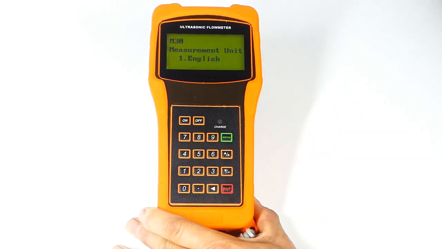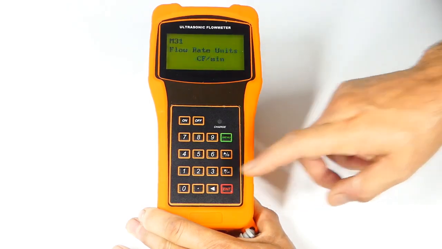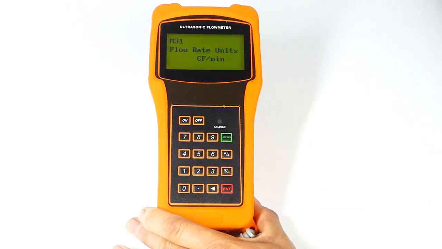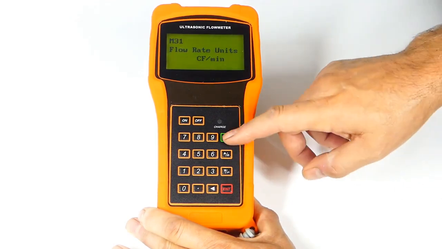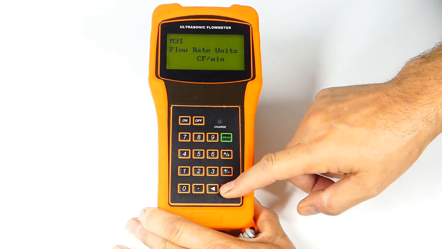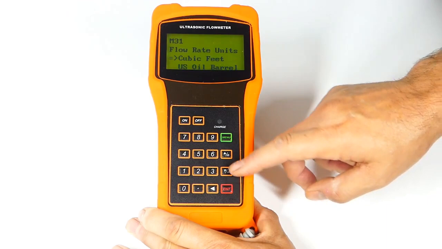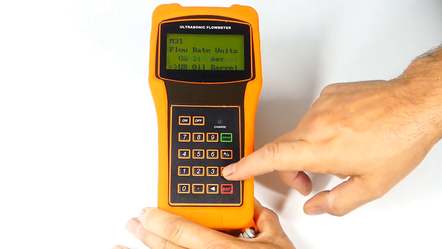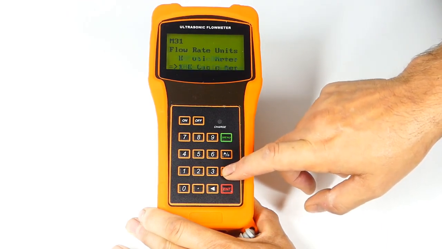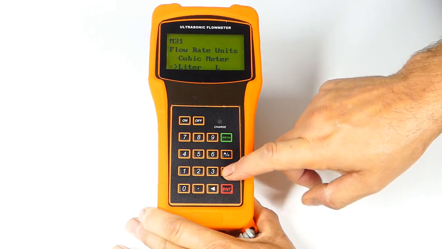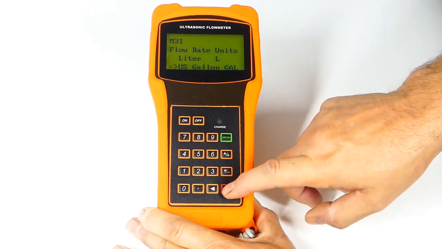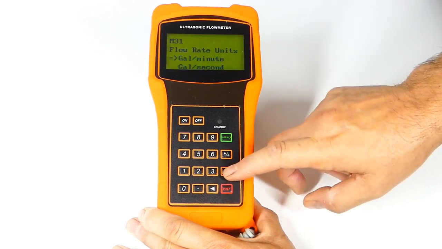Now, I could hit the menu button and then 31 to go to the next menu item, but I'm going to use the down arrow key. Here it's set up for cubic feet per minute, and I'm going to change it again by hitting the Enter key to US gallons. I then need to select a unit of time, so I'm going to set it for gallons per minute. Now the flow rate units have been selected.